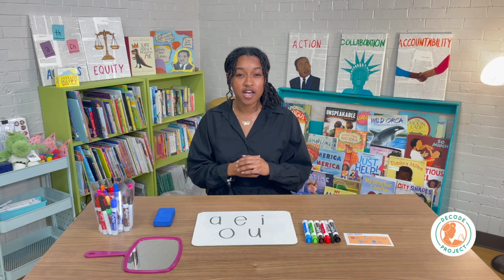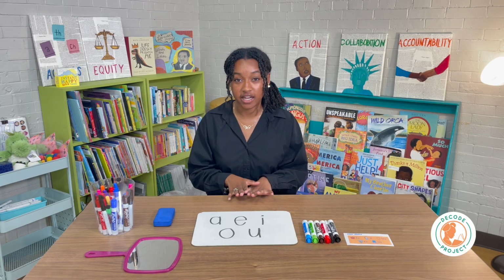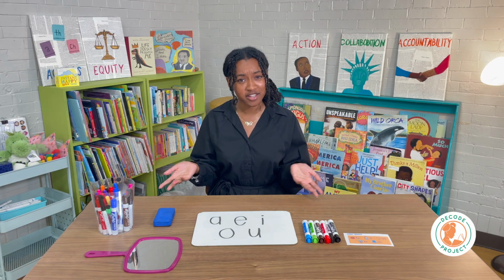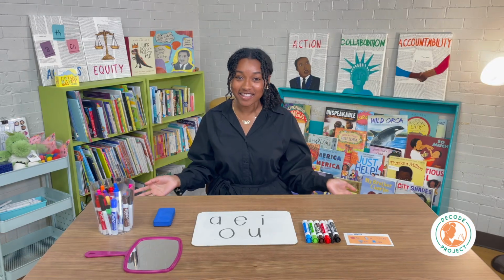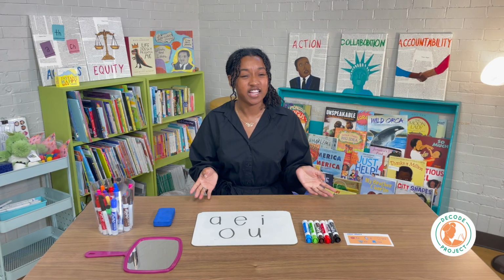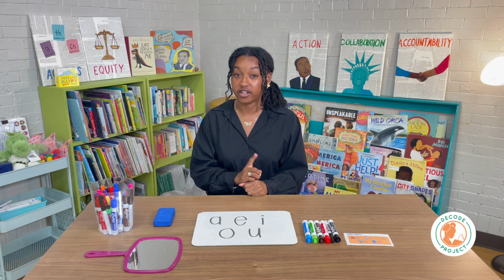For this short vowel sound, I'm going to picture I'm in an elevator and I wanna go to the top floor. Which way am I gonna go? Up, exactly. Our key word for our short U sound is upper. Let's think about the first sound we hear in the word upper.